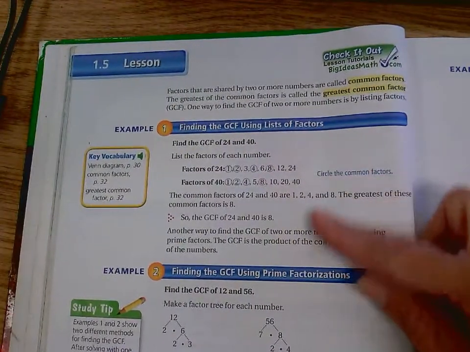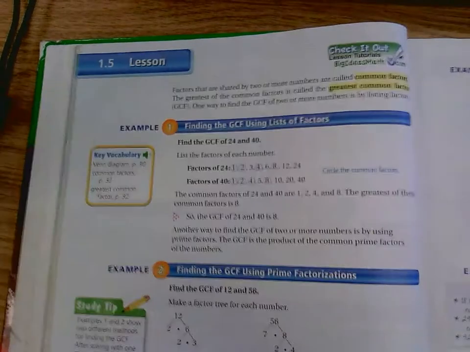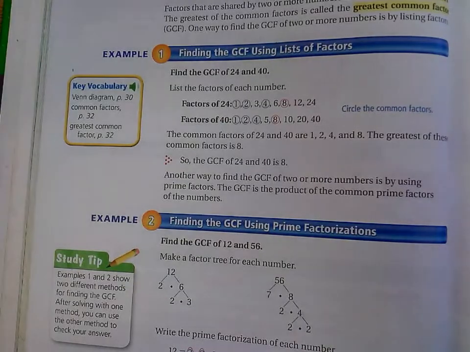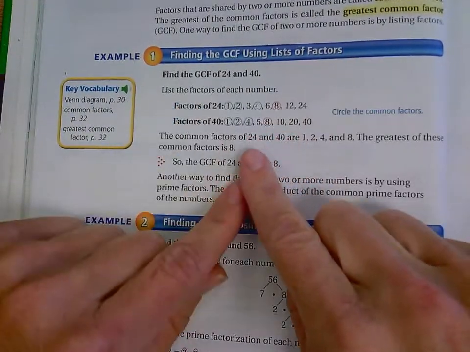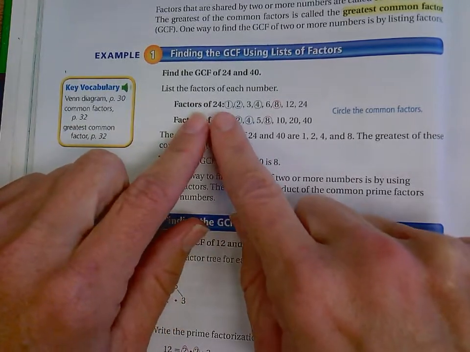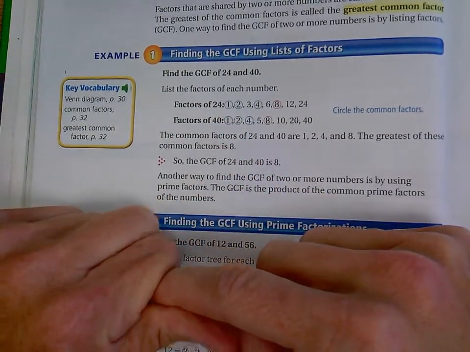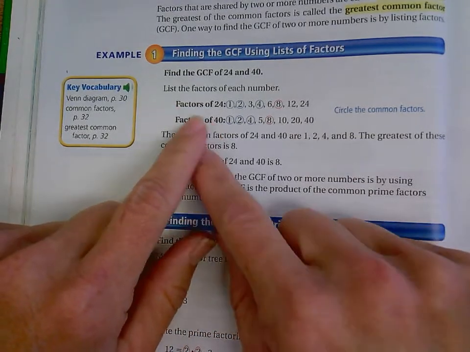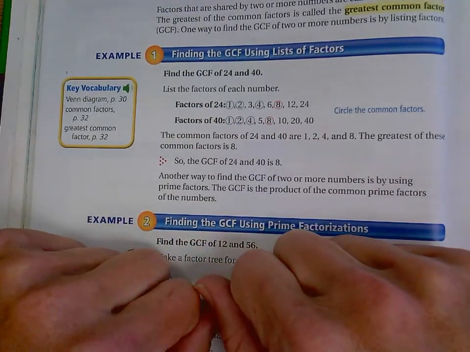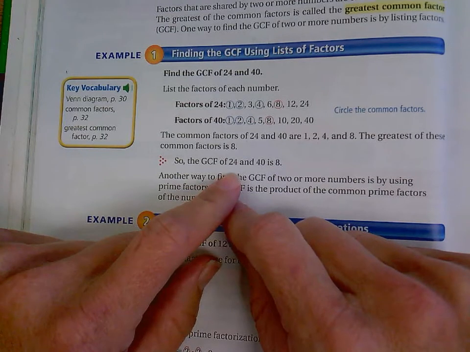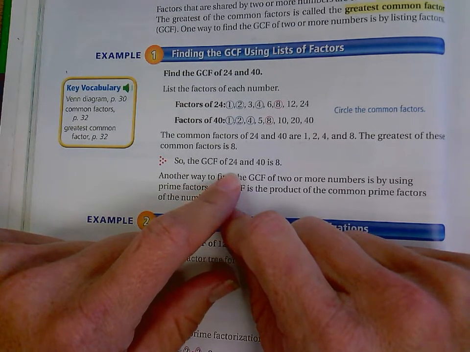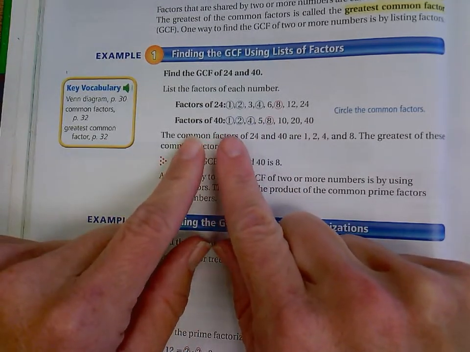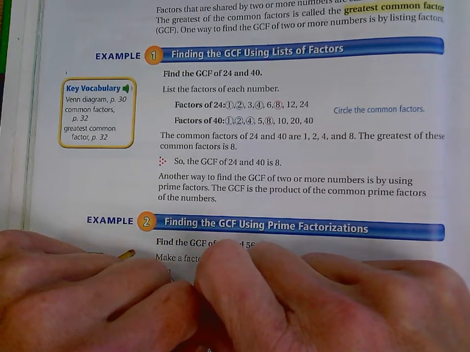First thing I'm going to do is walk you through this example of using lists of factors. So I'm zooming in. Okay. If you were to find the greatest common factor, it's always abbreviated GCF. So you're going to see the GCF of 24 and 40. First thing you do is you list all the factors of each number. So factors of 24 are 1 and 24, 2 and 12, 3 and 8, and 4 and 6. And then the factors of 40 are 1 and 40, 2 and 20, 4 and 10, and 5 and 8.